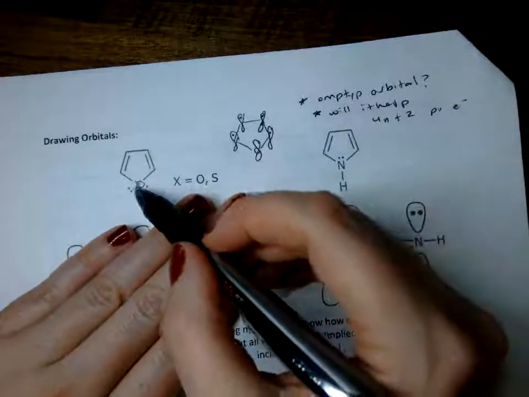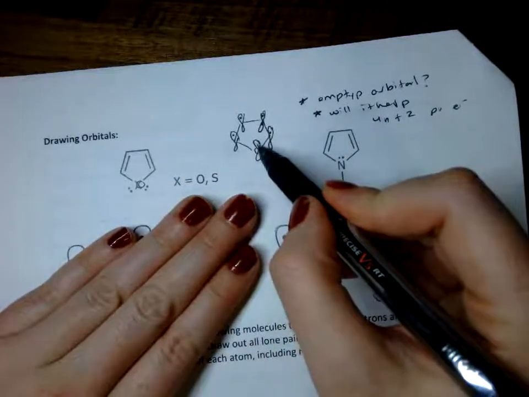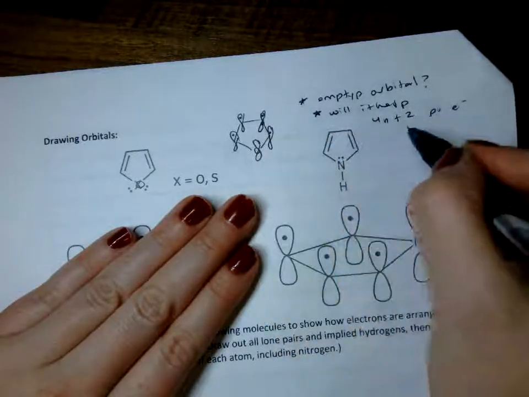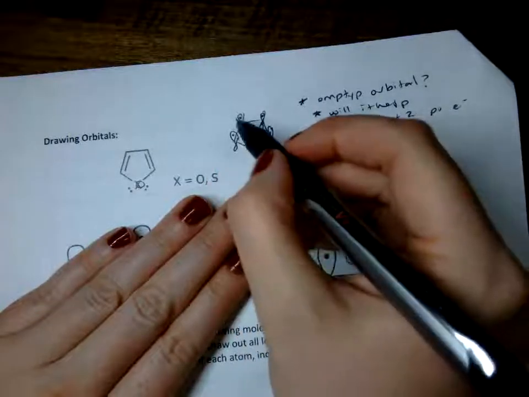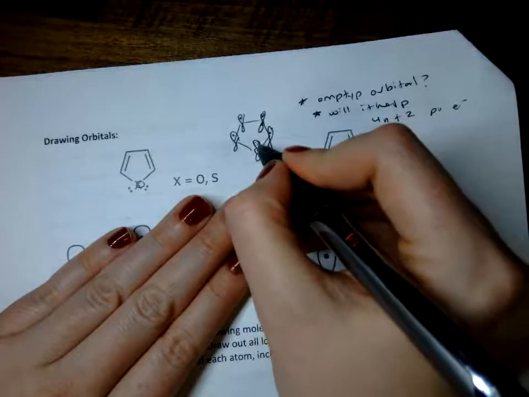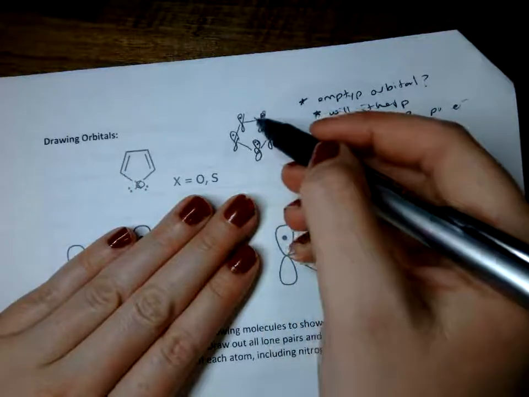So in this case, you have 2 lone pairs, and you do have an empty p orbital. It's not taken up by a double bond. So one will go, then you have to ask, will it do 4n plus 2 pi? Well, there's 4 electrons here, so adding 2 more is 4n plus 2, total of 6. So one of your lone pairs will go in that p orbital.